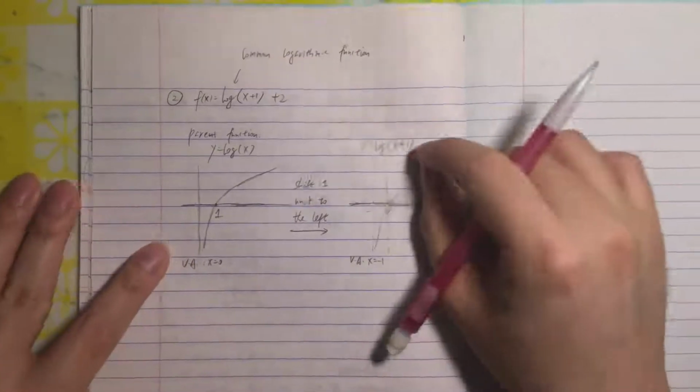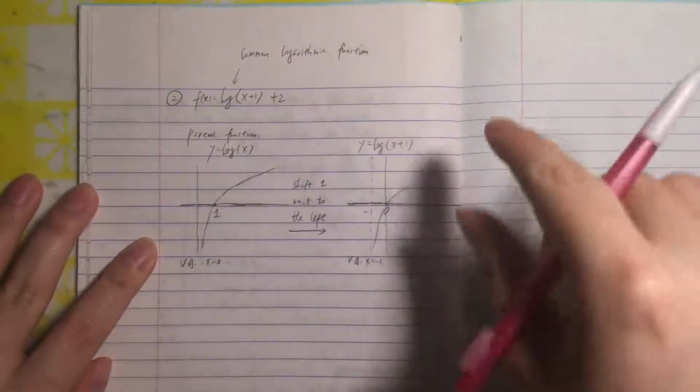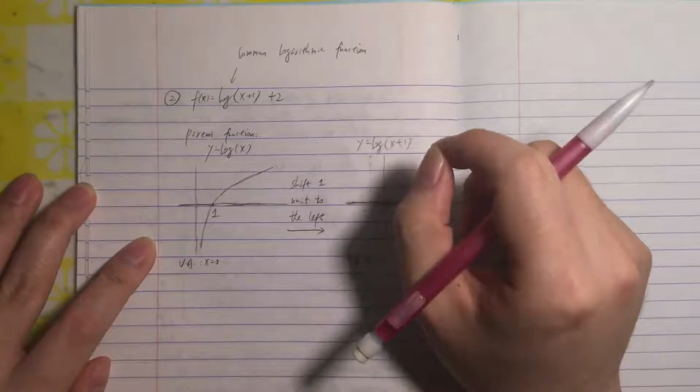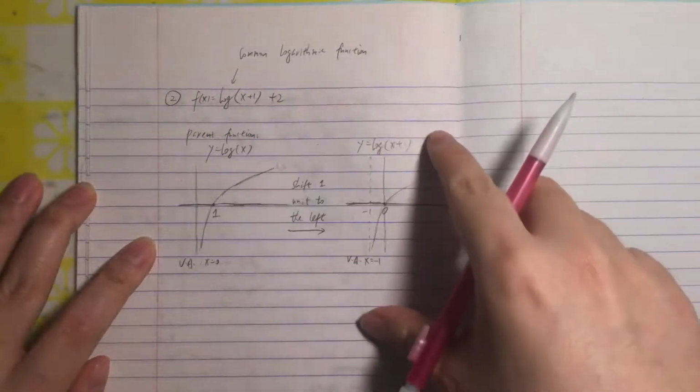Next, when we add 2 to the function, we shift the graph 2 units upward.